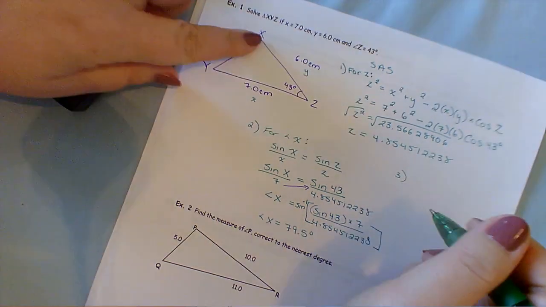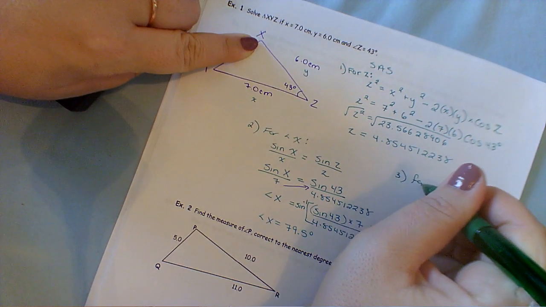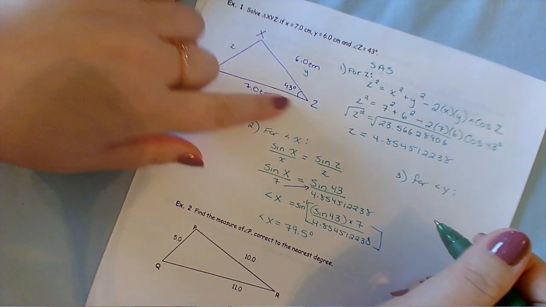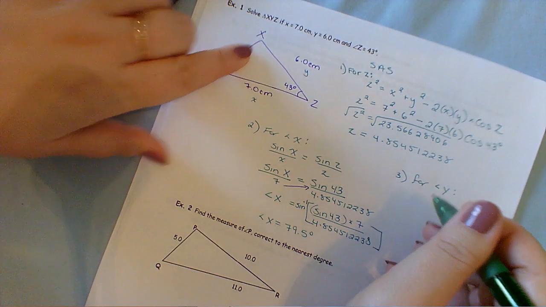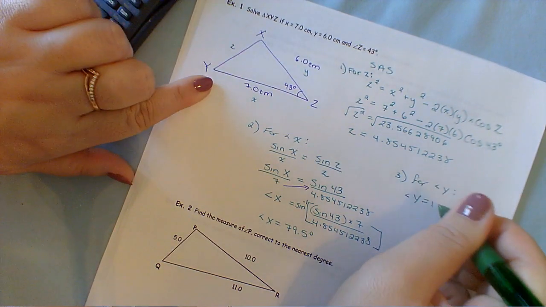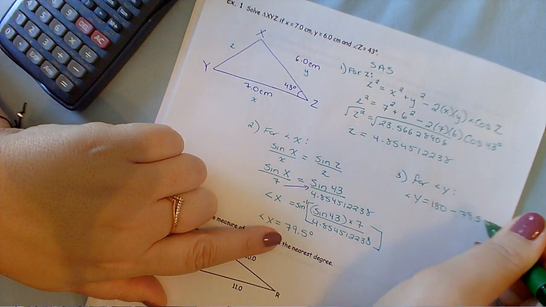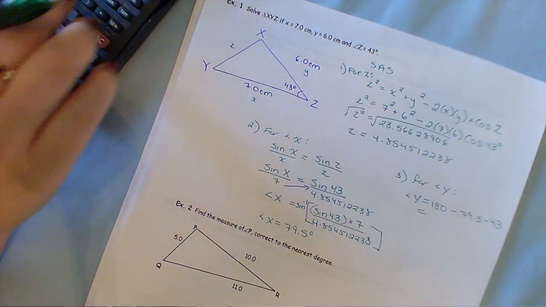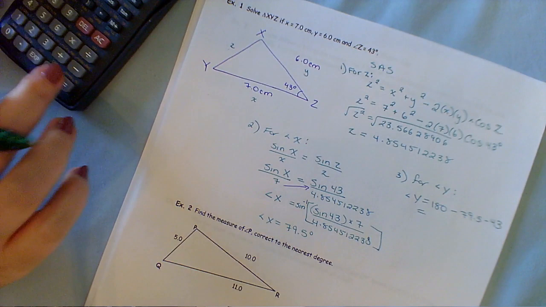So now that I know that this corner is 79.5, the last remaining thing is angle y. I'm not going to use sine law again to get angle y because I know this corner and I now know this corner. I'm just going to say angle y equals 180 minus 79.5 minus, what else do I know, 43. So 180 minus 79.5 minus 43.